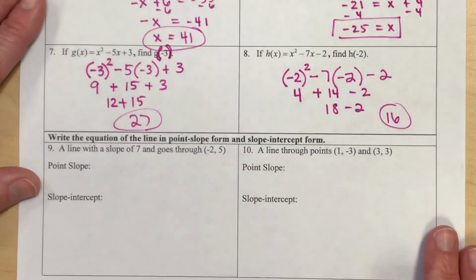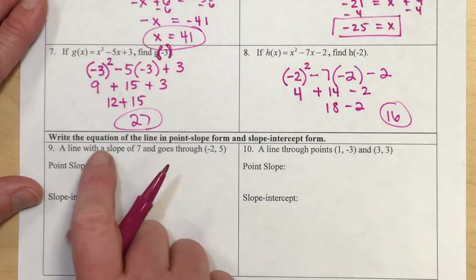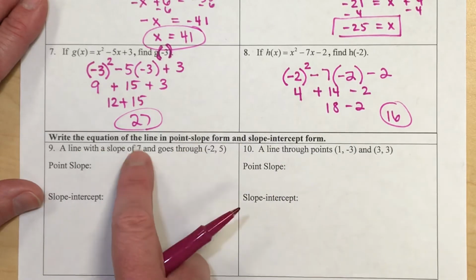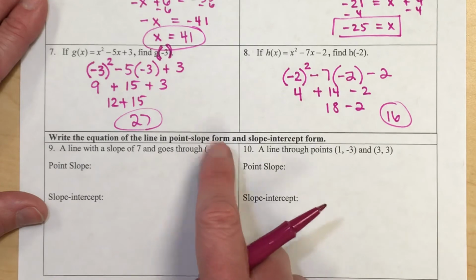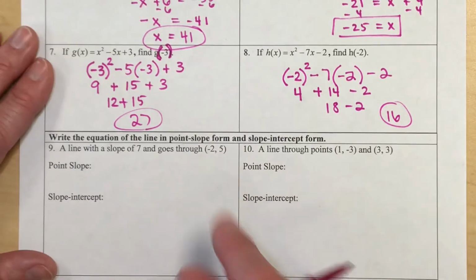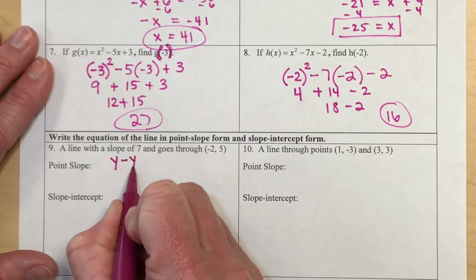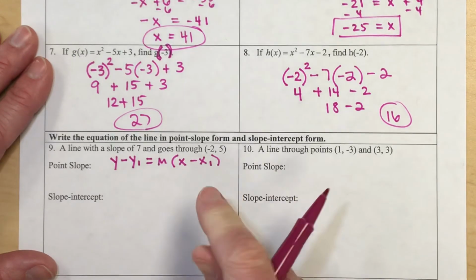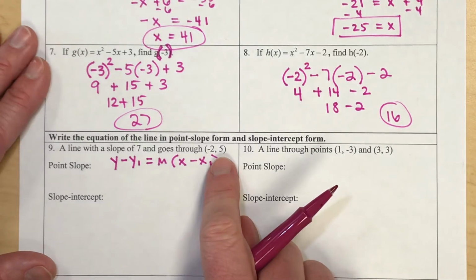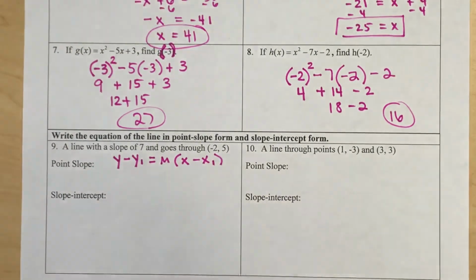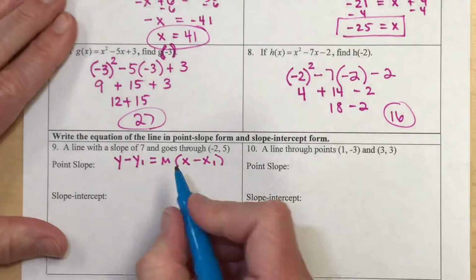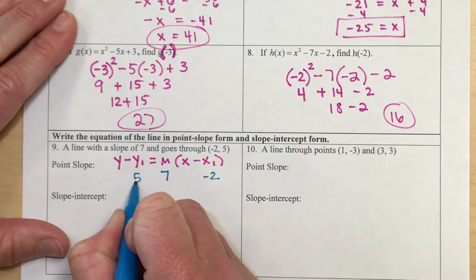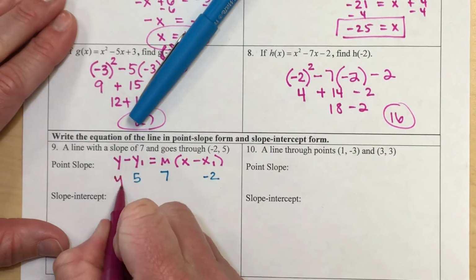Okay, number 9. Find the equation of a line in point-slope form and then slope-intercept form given this information. Slope of 7 and point -2, 5. You need to know point-slope form for point-slope, and here's the form. And if you didn't know this formula, don't cry. We'll give it to you for the final exam. Okay, so now I'm going to plug in where you see the m, a 7, where you see the x1, a -2, and where you see the y1, a 5. And the rest of it stays as you see it.